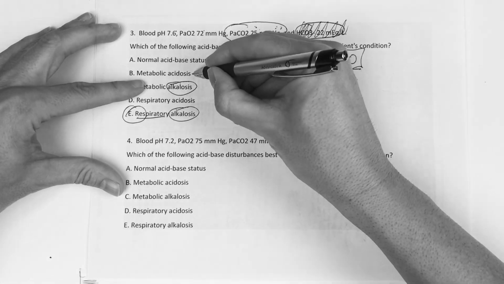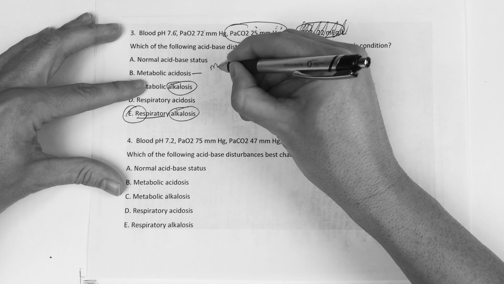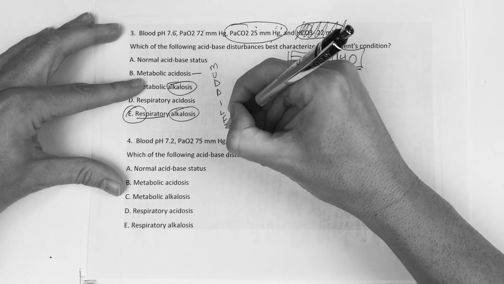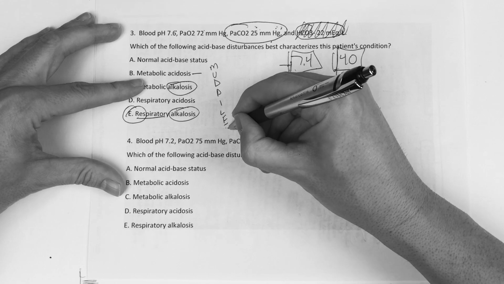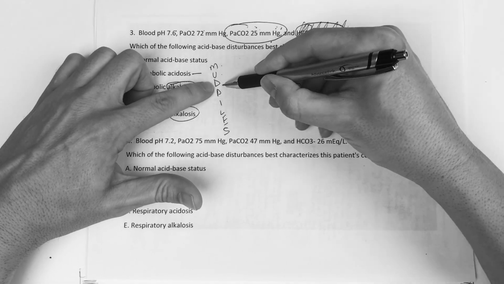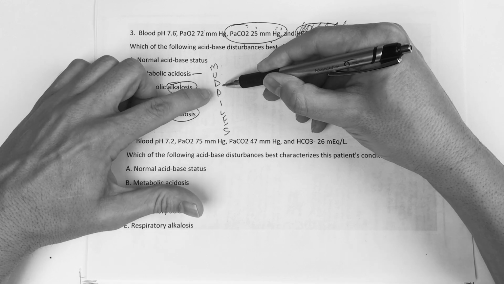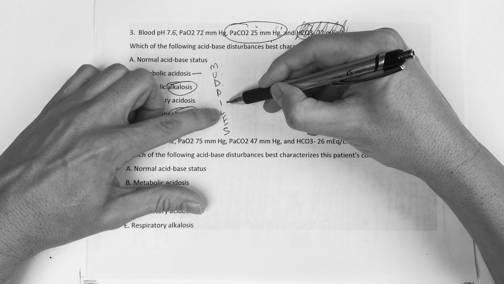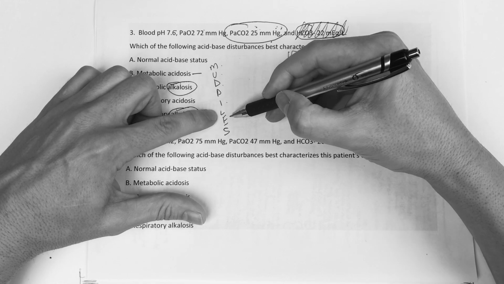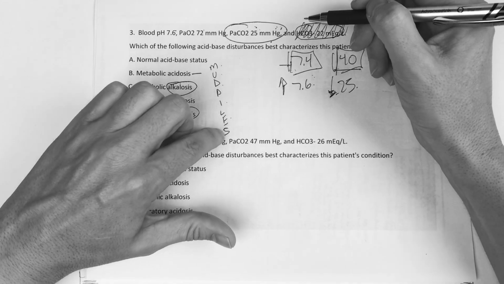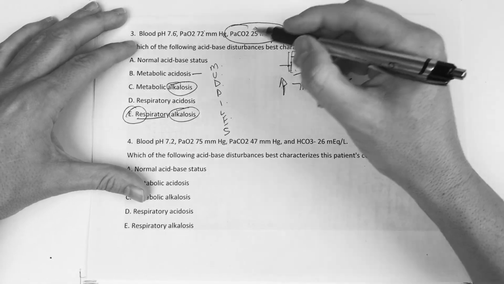Now, with the metabolic acidosis, the one I always said, know that little mnemonic that you'll see in probably your First Aid, the MUDPILES, where it's methanol, uremia, diabetic ketoacidosis, paraldehyde, I know it's iron, lactic acidosis, ethylene glycol, and salicylates, like Tylenol, but Tylenol can be in another one as well.